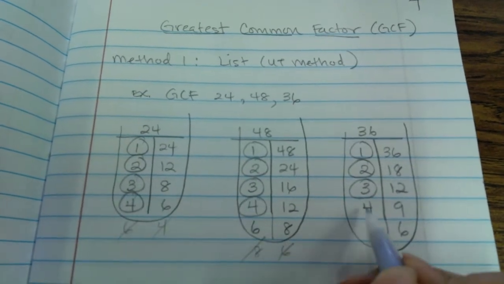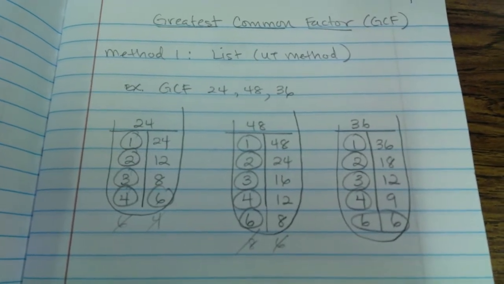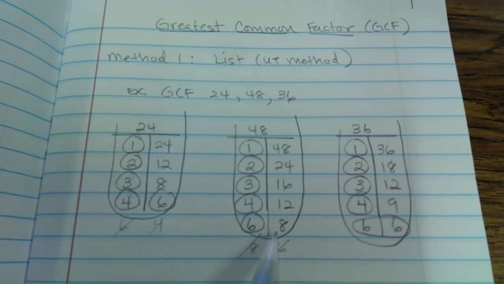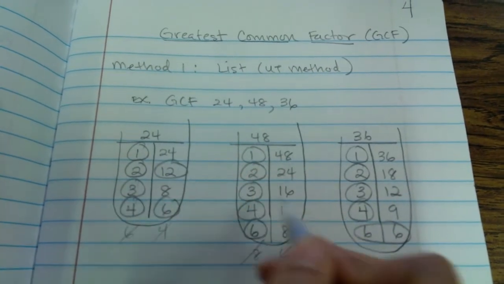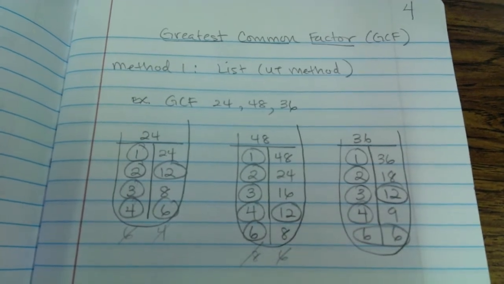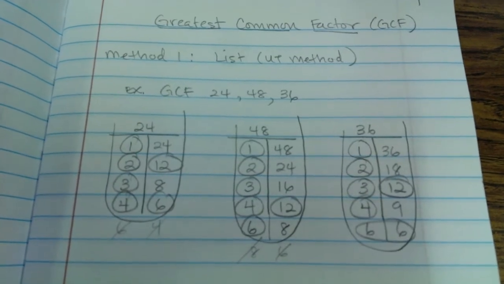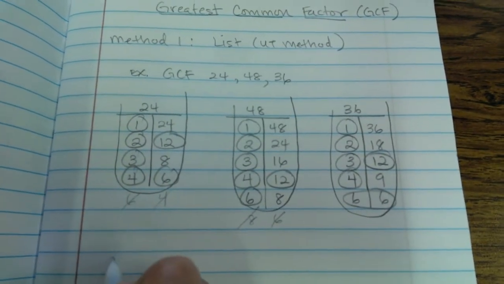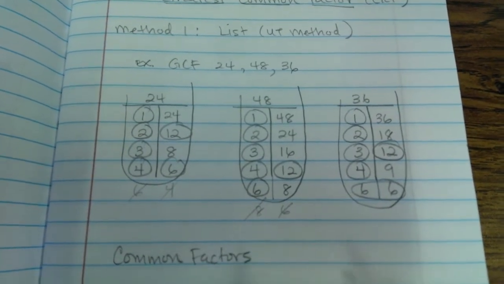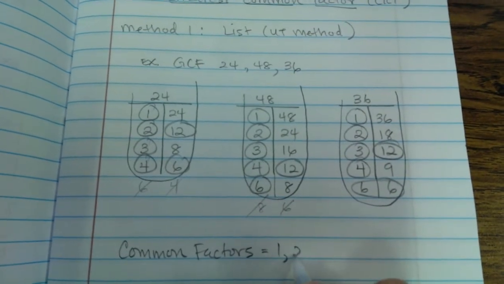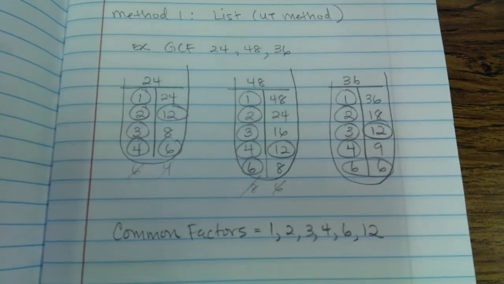All divisible by 4. They're all divisible by 6. They're not all divisible by 8, just these 2. They're all divisible by 12. And these 2 have a common factor of 24, but not this one. So we stop at 12. So all the common factors, all the factors they have in common, are 1, 2, 3, 4, 6, and 12.